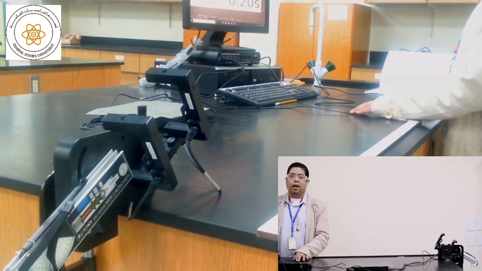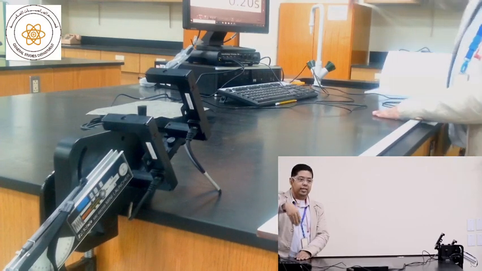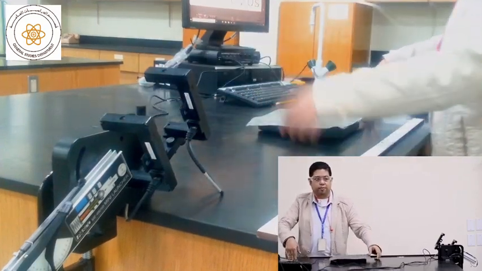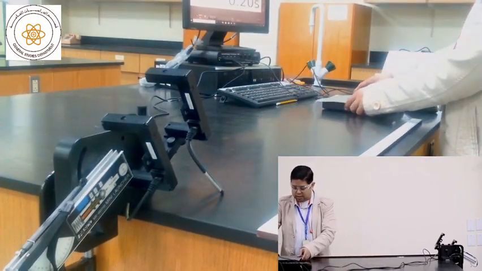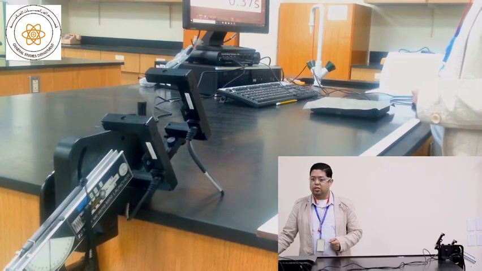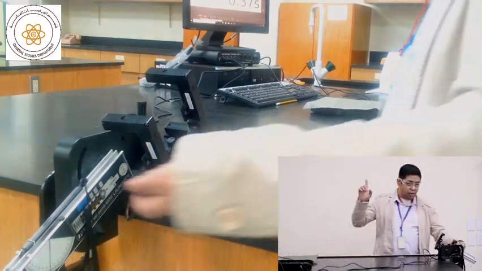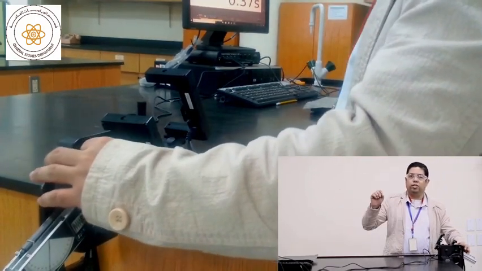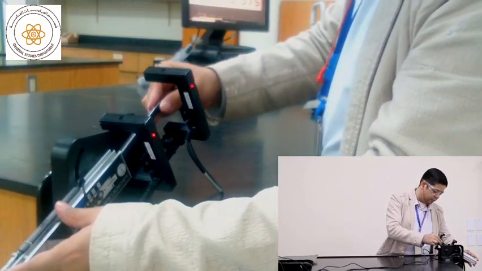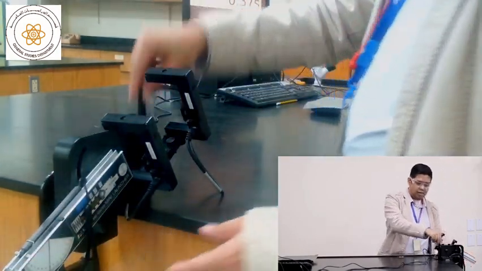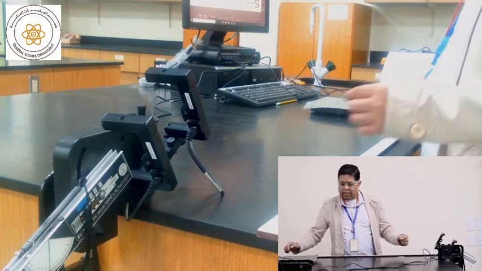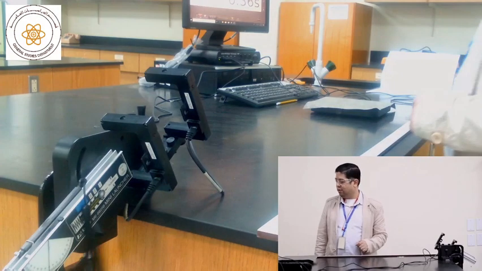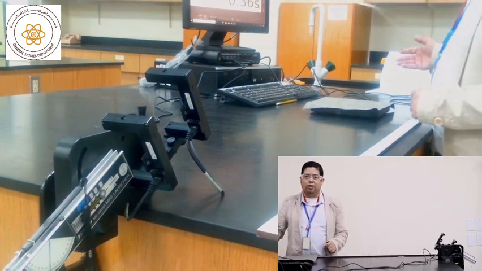Okay, I determined that the projectile landed in this area. So I will take my time of flight accessory and place it in the same area. Click the stop button. Install the projectile. Always when installing the projectile, make sure that the recording is stopped. Start the record button and then launch. There you go. Now we have our second recording.